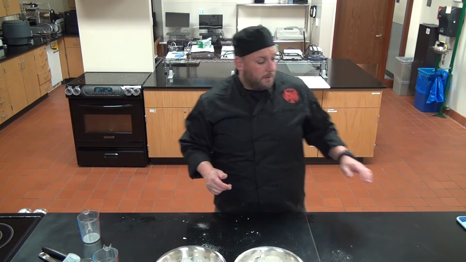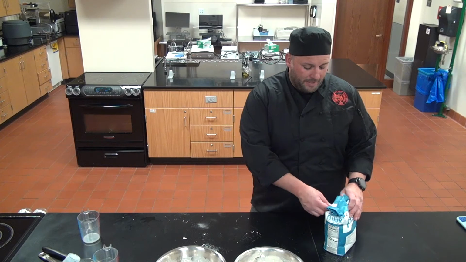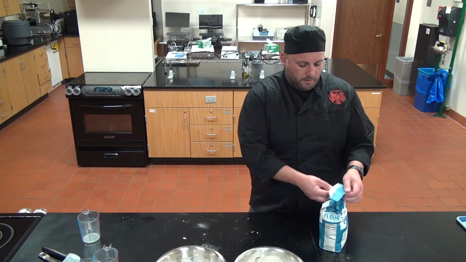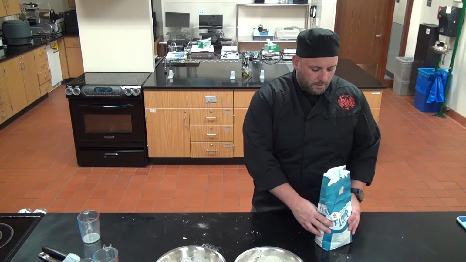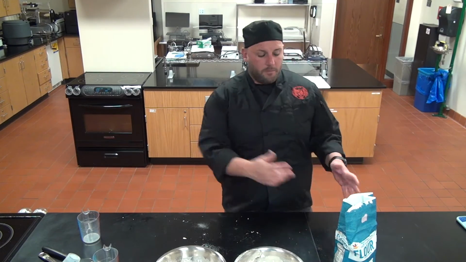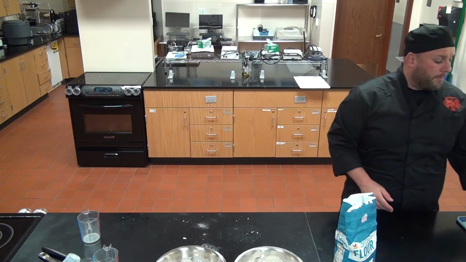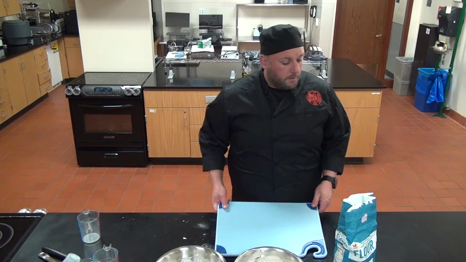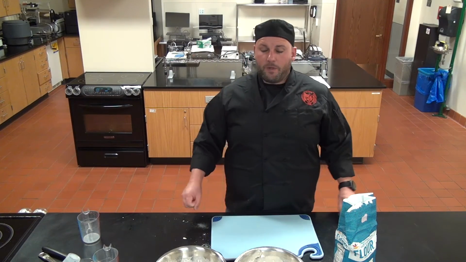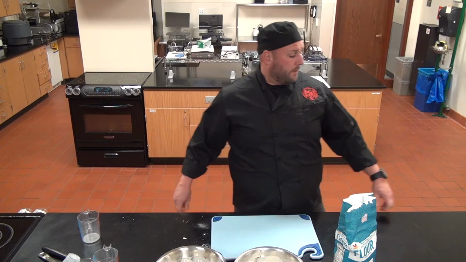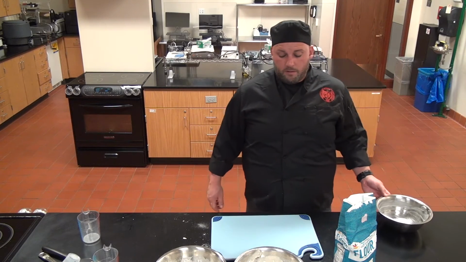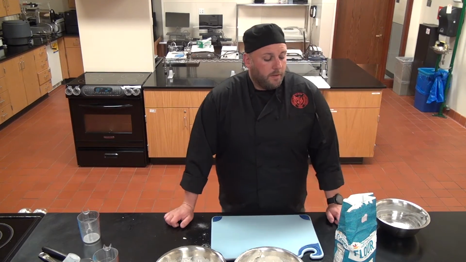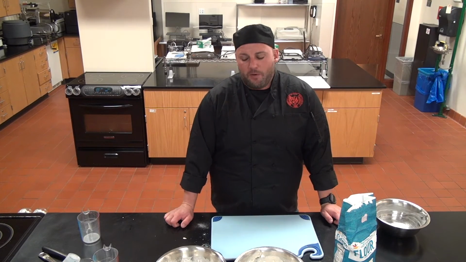So, I have a bag of flour that I sifted before and put back into the bag. So this is where things get a little crazy. And I want to start with the gluten here. The lab manual says we need 13.5 to 22.5 ounces of additional flour.